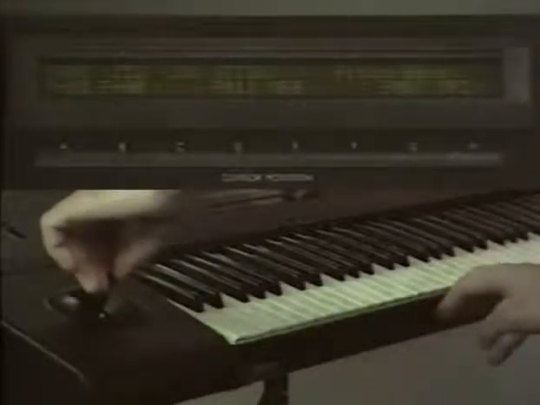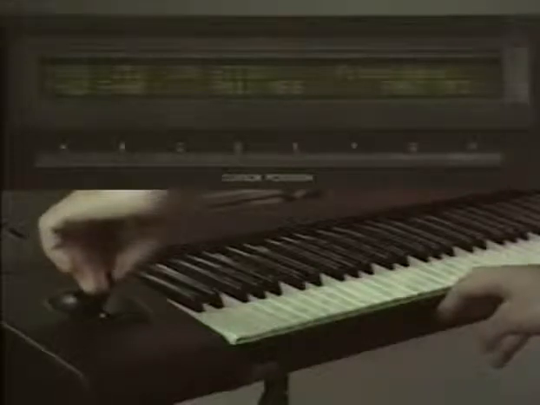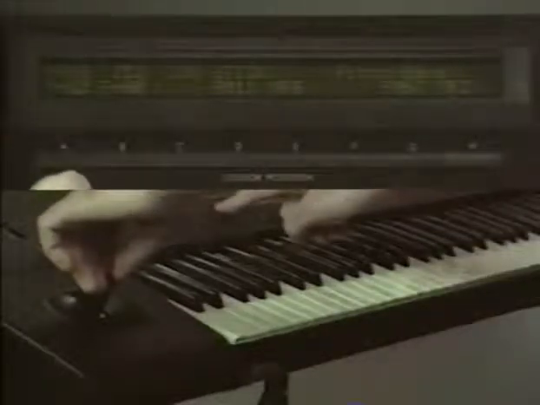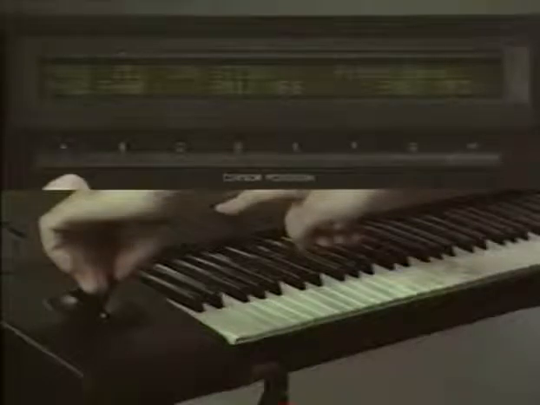Let's see what happens when we change the amount of pitch bend. Right now, it's a whole step, or 2 semitones.